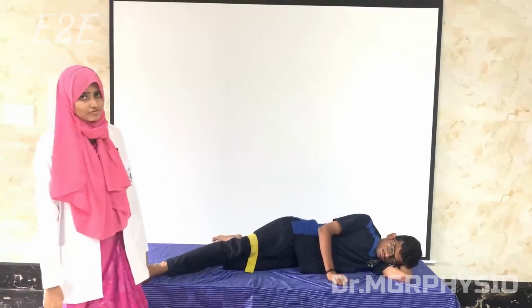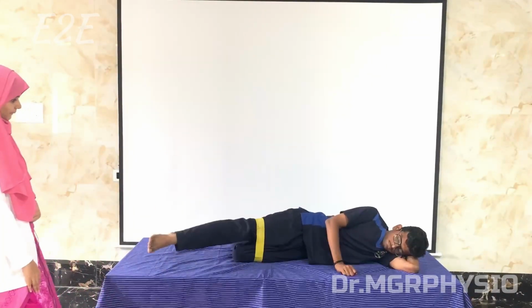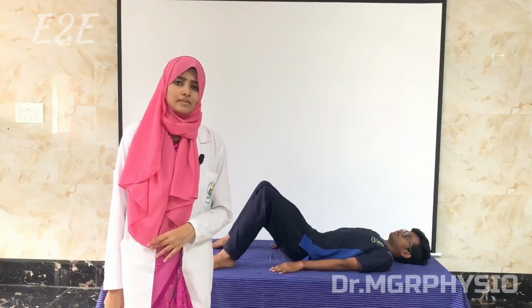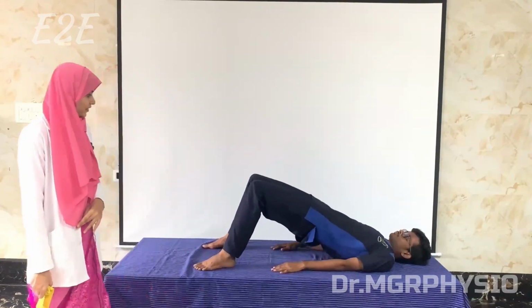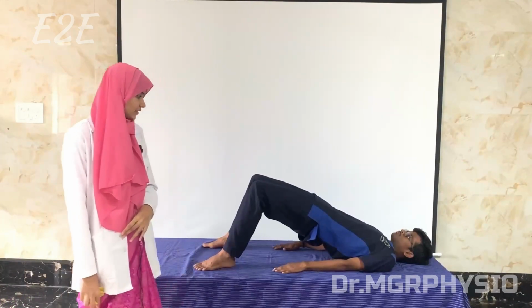It should be repeated for 10 to 15 reps with 3 sets. We can add the pelvic bridging also. It will also help to strengthen the gluteus medius muscle. Ask to repeat it for 10 to 15 reps and 3 sets.